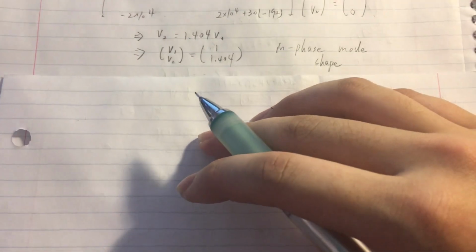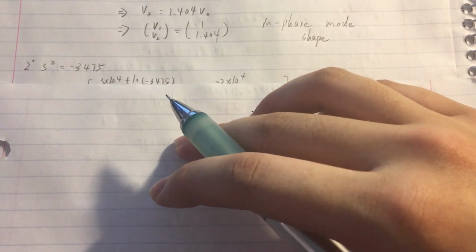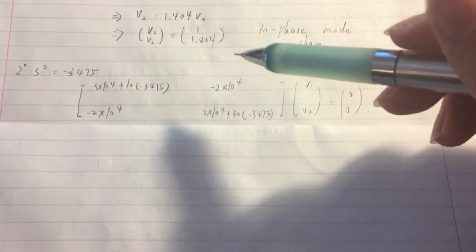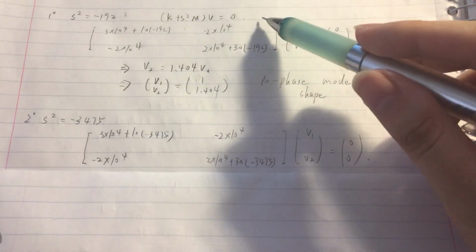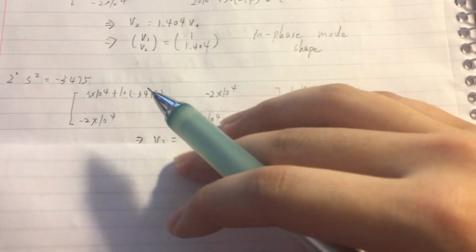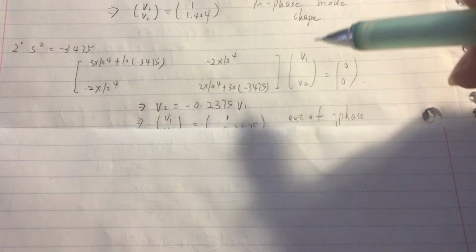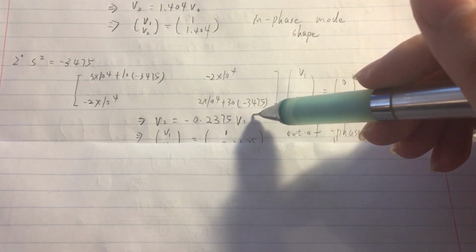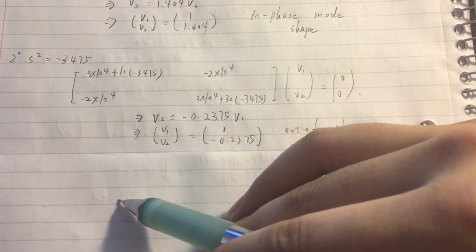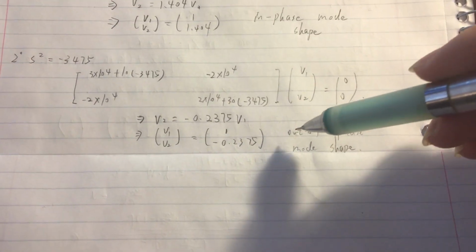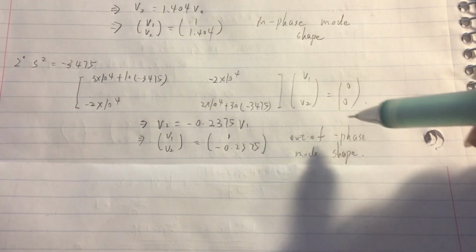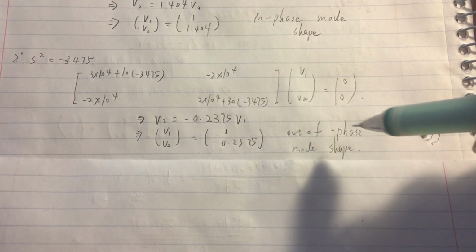Then we use the second solution of s squared and also plug it into the equation. We get this, and we get the relationship between v2 and v1 as well, and then we get the solution of the v vector. This is the out-of-phase mode shape.